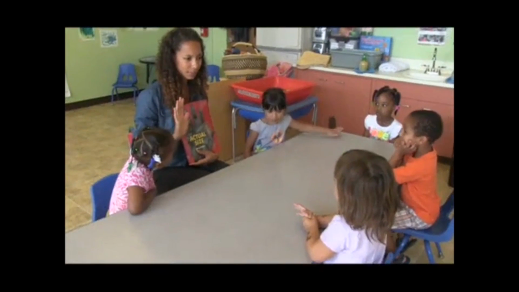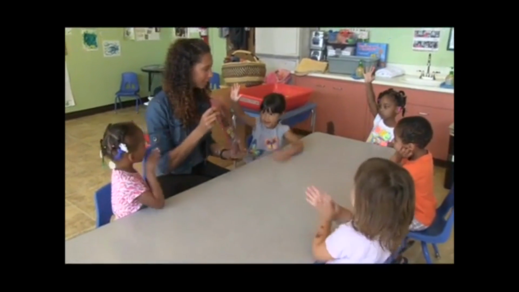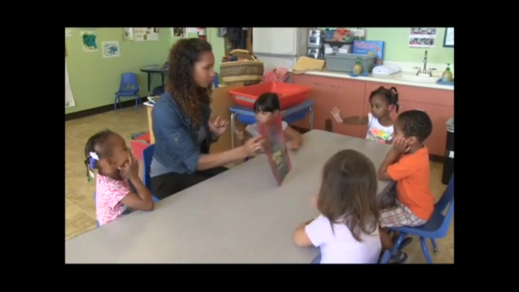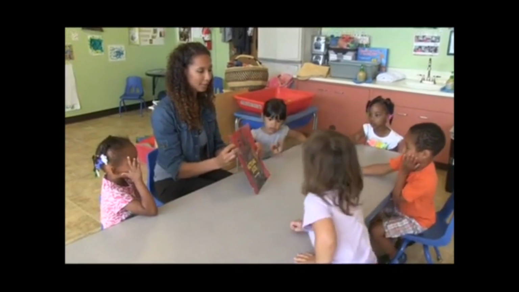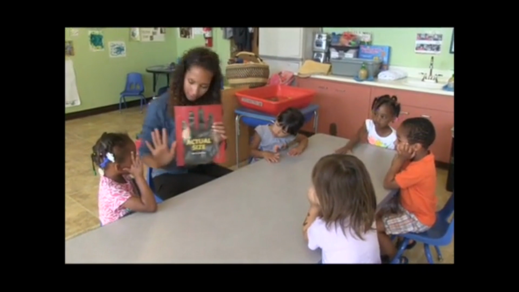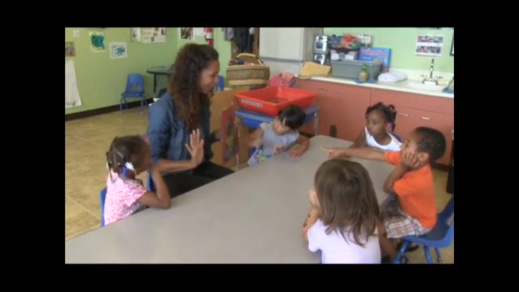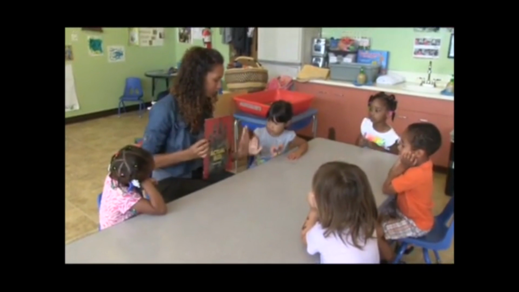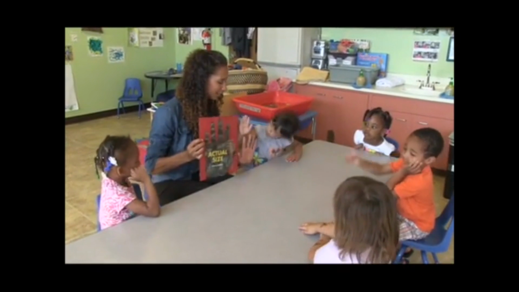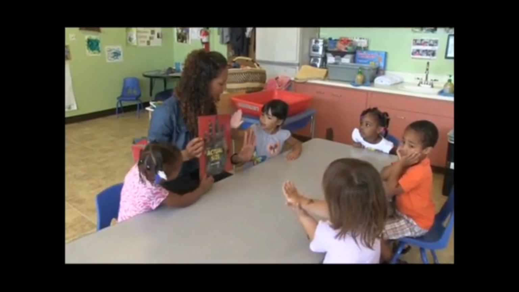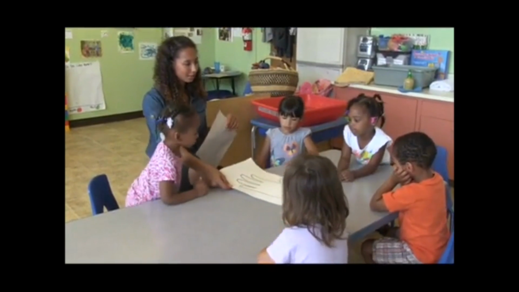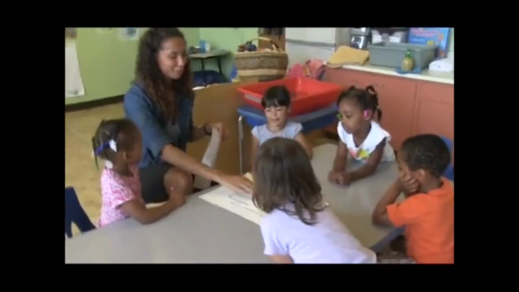Do you guys have hands? Who else has a hand? Now, if we look at this hand and we look at our own hands, which one is bigger? Which one is bigger? This hand. Oh, but if we look at my hand, which one is bigger, this hand or my hand? This hand. Now, if we look at your hand, which one is the biggest? Which one is the smallest? Mine. Which one's in between? Oh, okay. Whose hand is that? A giant hand. A giant hand.